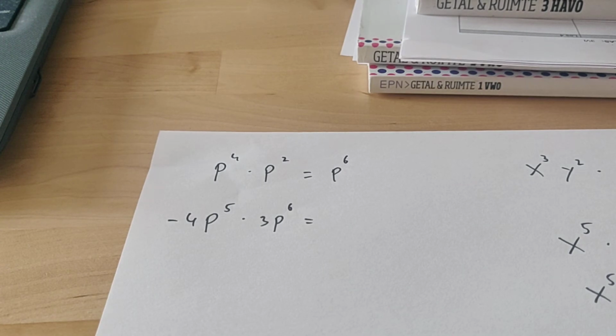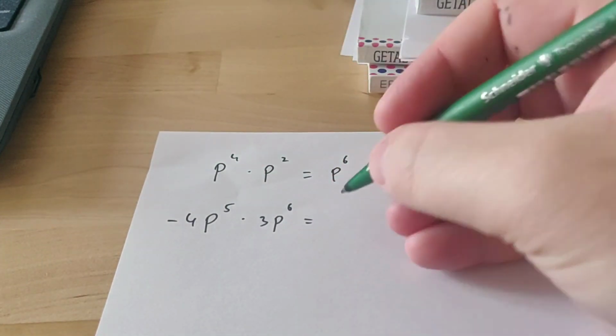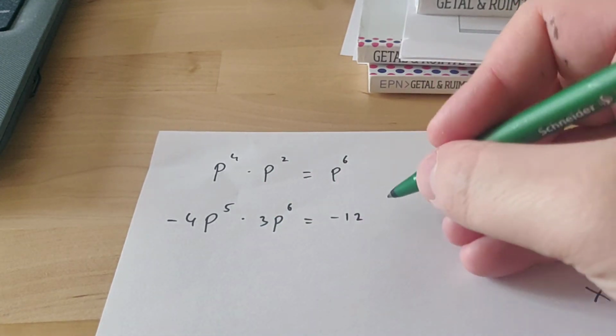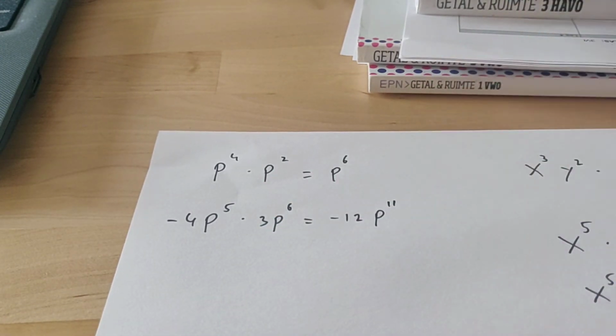So this is what you do then. You do minus 4 times 3, that's minus 12. And you do p to the power of 5 times p to the power of 6, that's p to the power of 11. So this is minus 12 p to the power of 11.